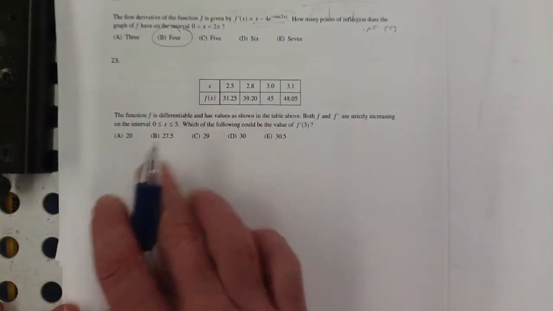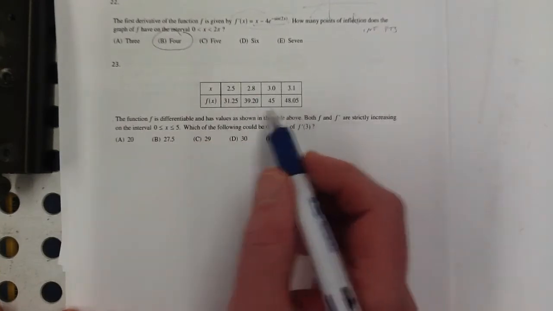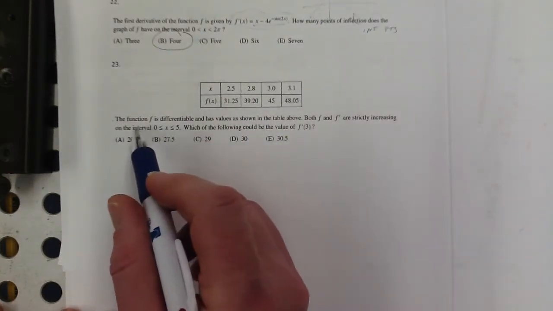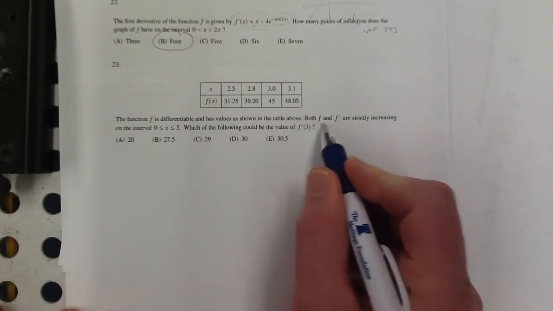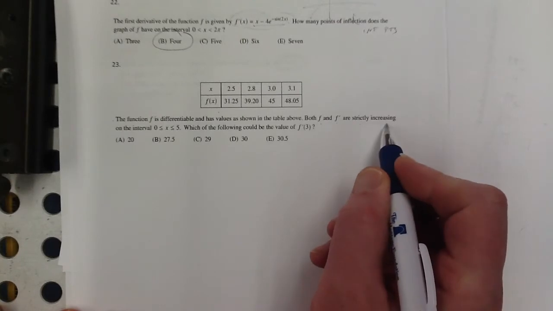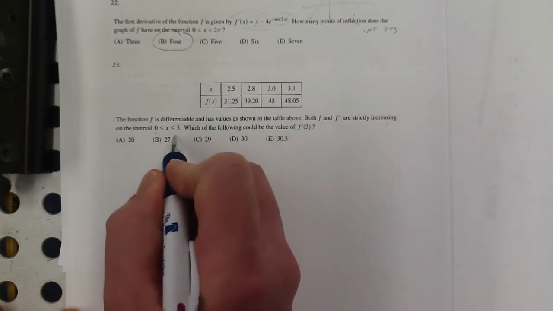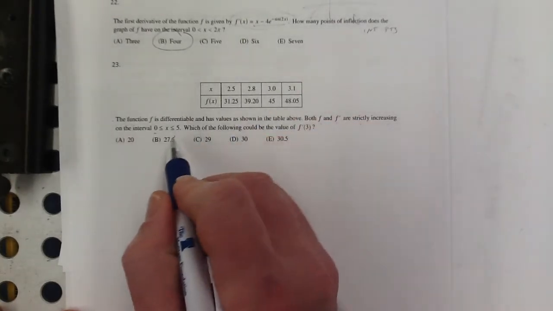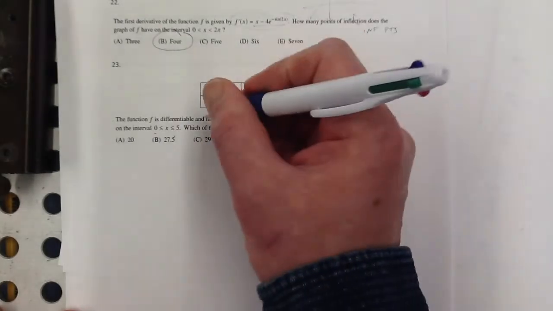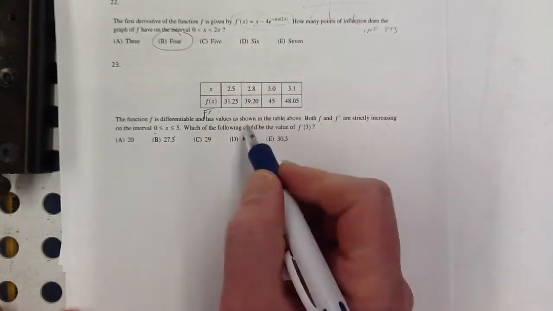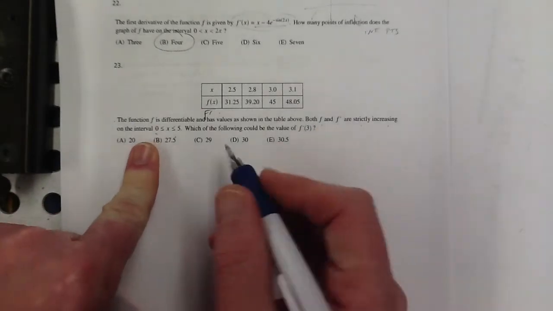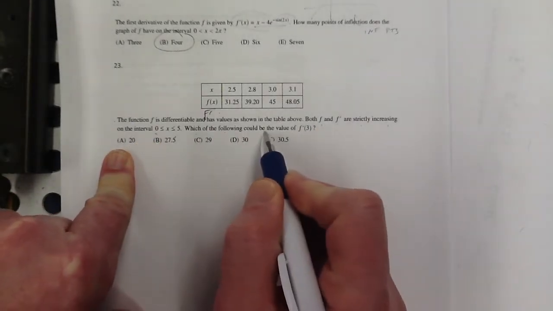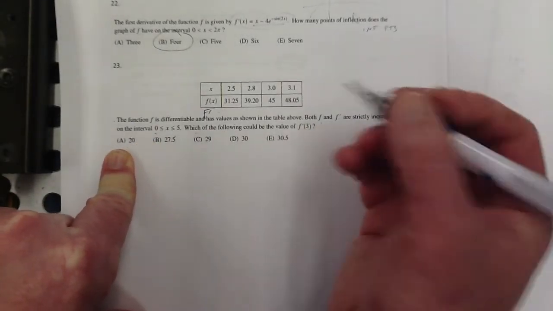All right, another maybe calculator one. Those numbers don't look too bad. Function f is differentiable and has values shown in the table above. Both f and f prime are strictly increasing on the interval from 0 to 5. Okay, so the values of f and f prime, if I knew what those were, they're strictly increasing. They're getting bigger. Okay, what does that mean? Why are they telling me that? So which of the following could be the value of f prime of 3?